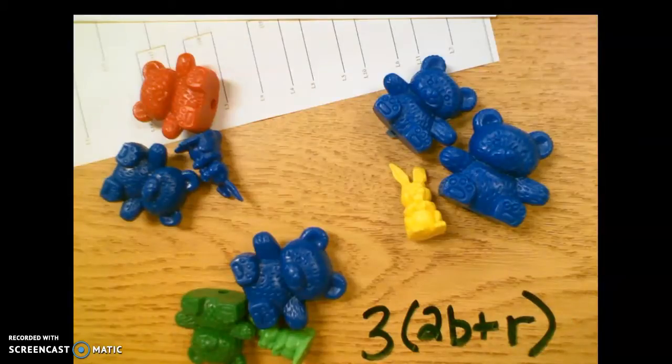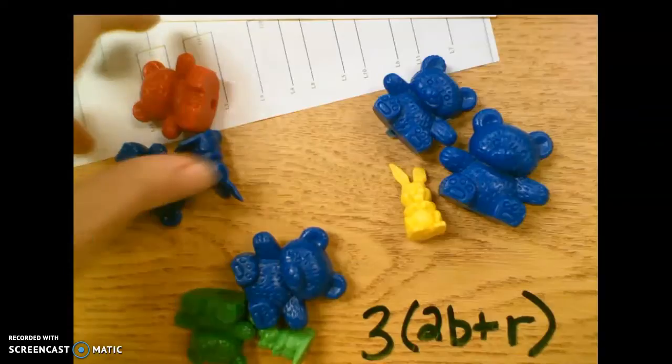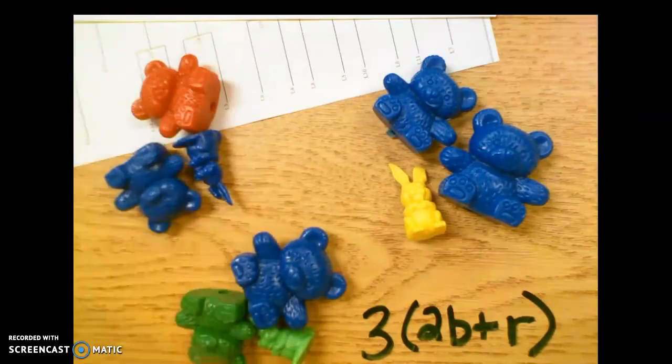So again, the name distributive comes from the idea that if you distribute papers, or if you're a Pepsi distributor, your job is to pass out papers or to pass out those things of Pepsi. So one way to distribute or to pass these things out is into equal groups, 2 bears, 1 rabbit. And then how many of those groups do I have?